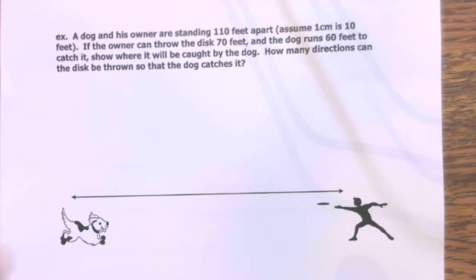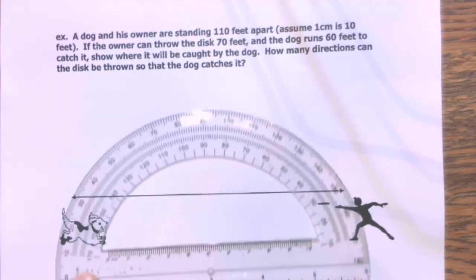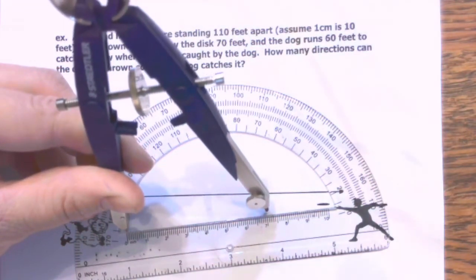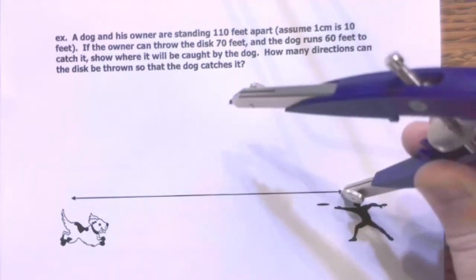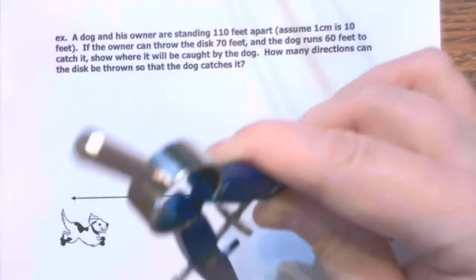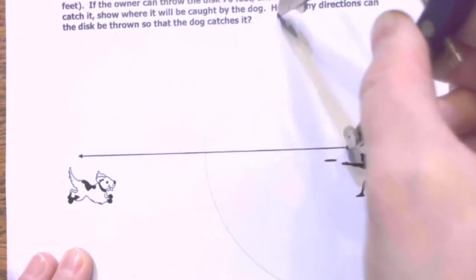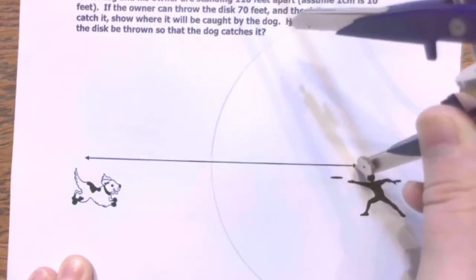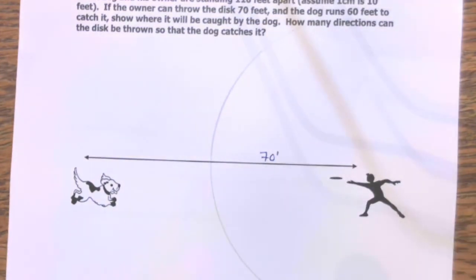Okay, so the owner can throw the disc 70 feet. So if I use my ruler, find the centimeter setting, 1 centimeter is 10 feet. So 70 would be to the 7, so 0 to 7. And I'm going to use the end of the arrow as my marking point. So that is 70 feet. So if he throws the disc 70 feet, it will land somewhere on this arc. 70 feet.